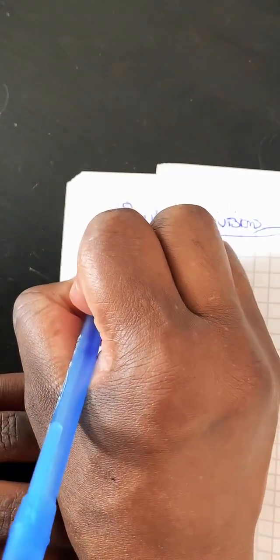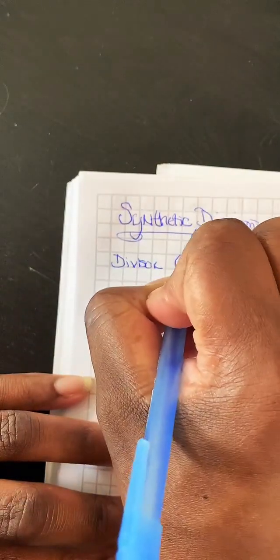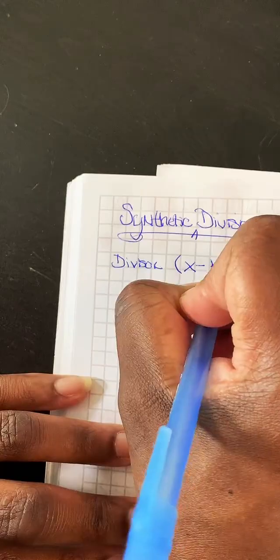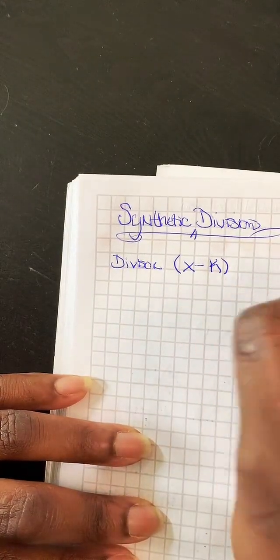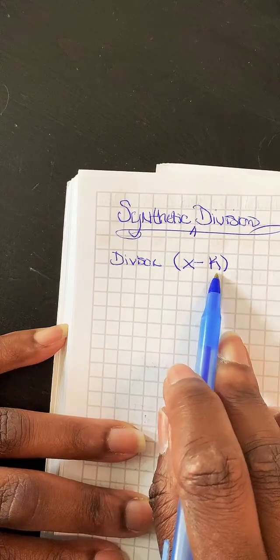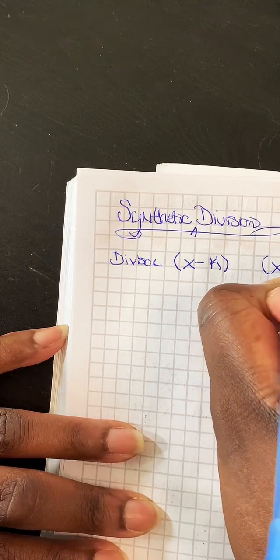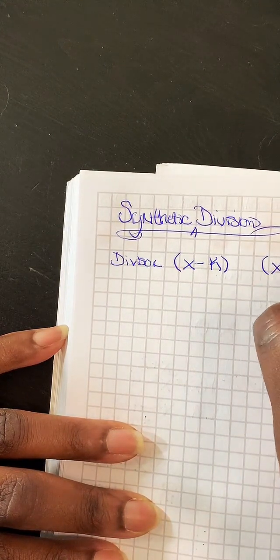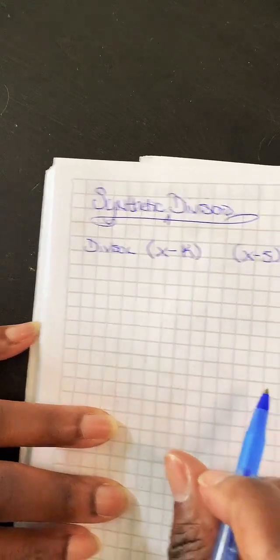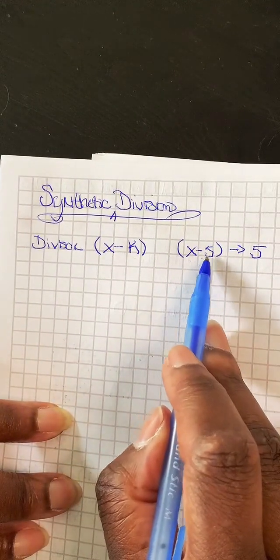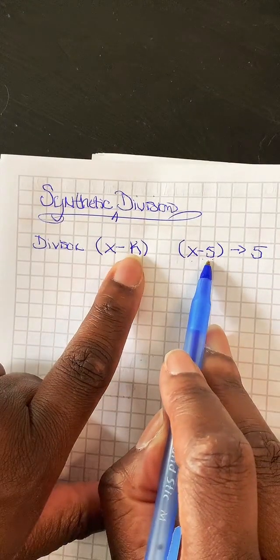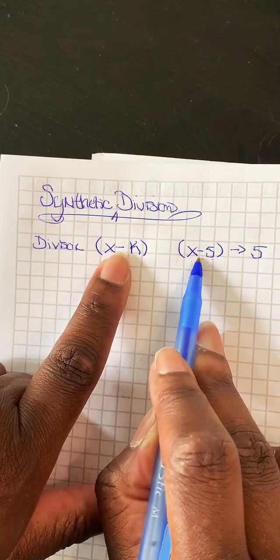Now, with synthetic division, it's basically taking your divisor. So your divisor is x minus k. Now, the number that's representing your k: if I have a divisor that's x minus 5, that means my k is going to be a positive 5, because notice the sign didn't change.